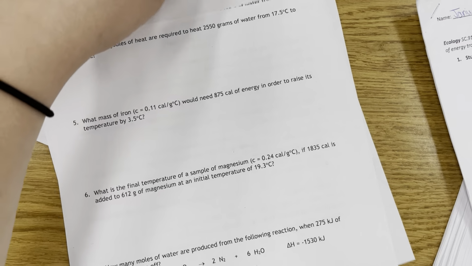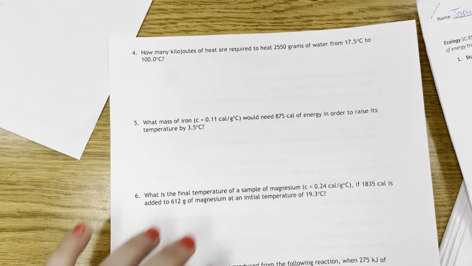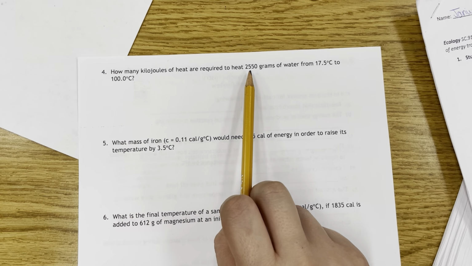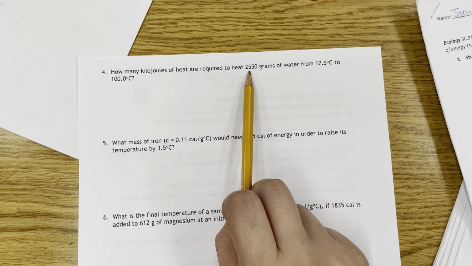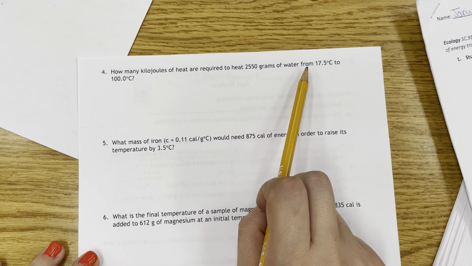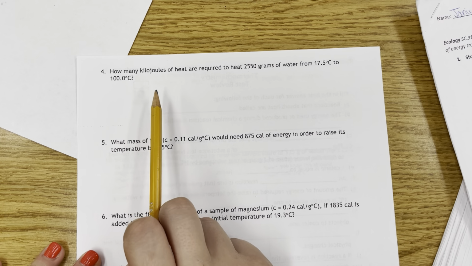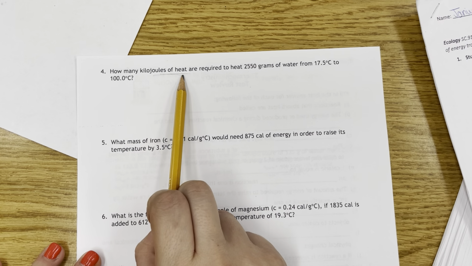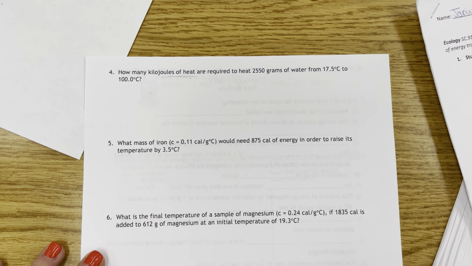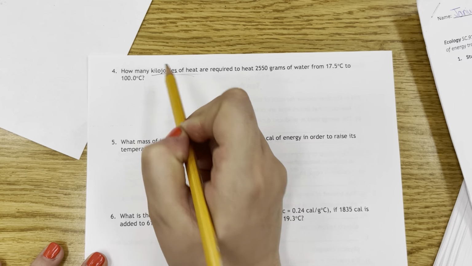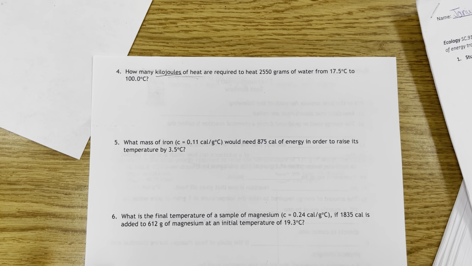So, number 4. It says how many kilojoules of heat are required to heat 2,550 grams of water from 17.5 degrees Celsius to 100 degrees Celsius. This problem is also asking for heat, so you will be solving for Q. The only difference between this one and the one we just did is this one wants your answer in kilojoules, so you're going to have to take it a step further. So let's plug in what we know.